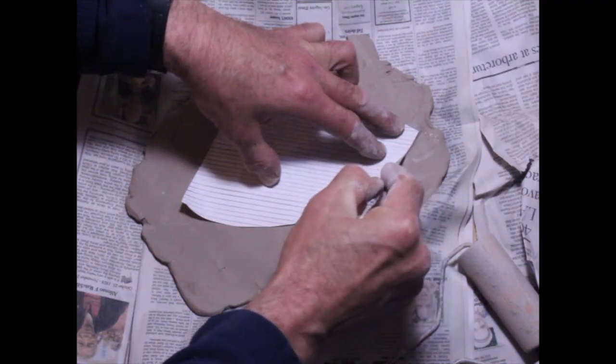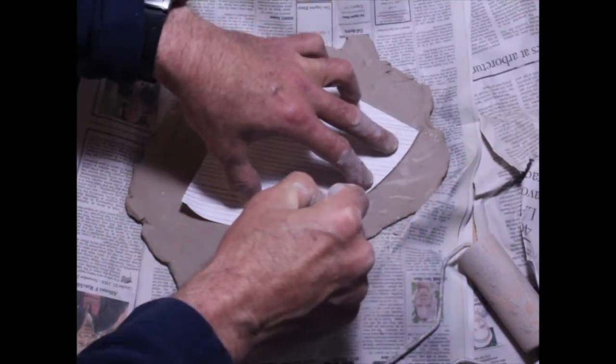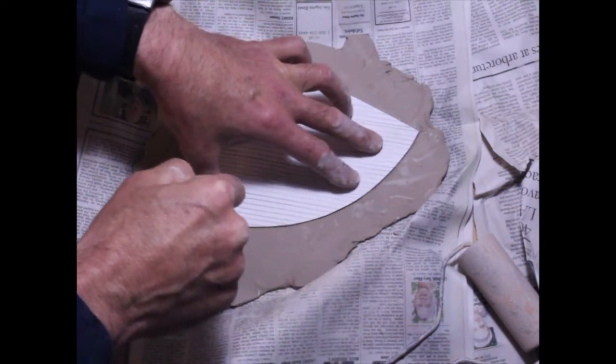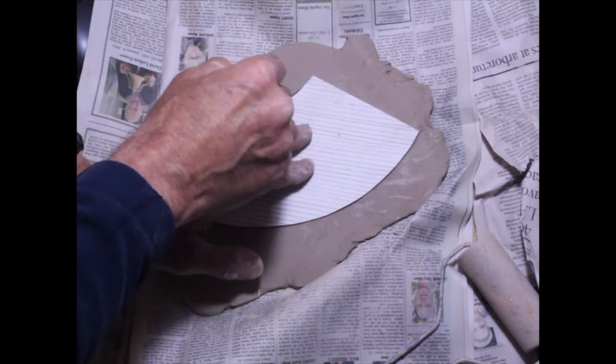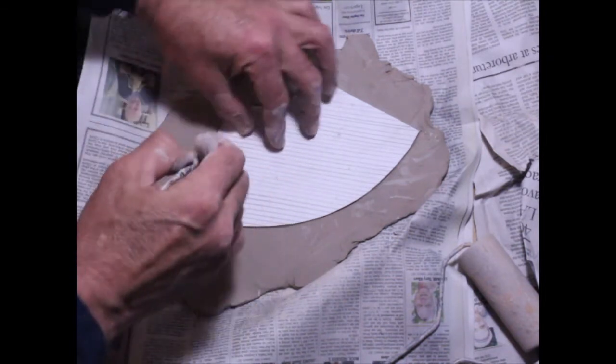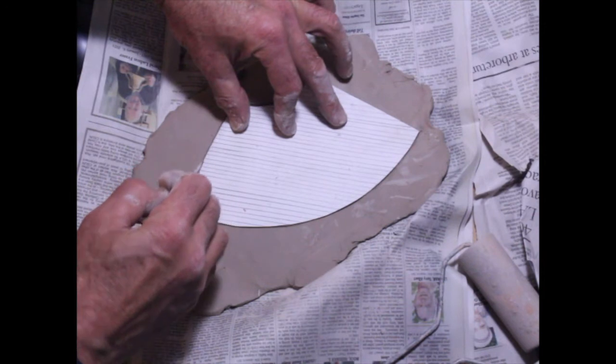You can come here and you can make your initial scoring marks here, so you got it. Do not cut it out yet, right? I'm doing this so I get what I want here.